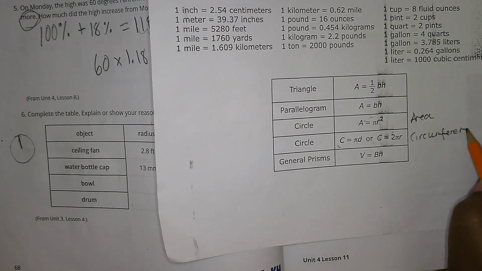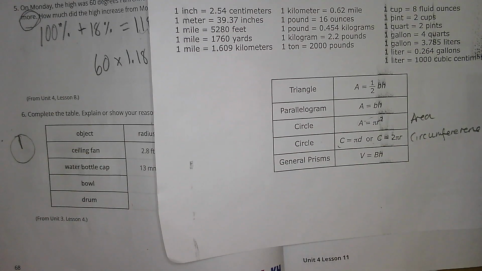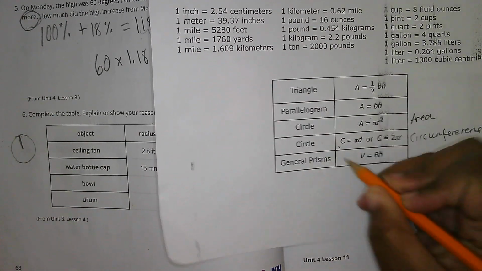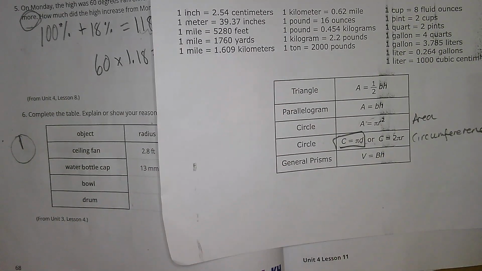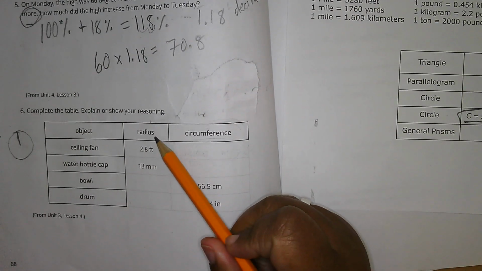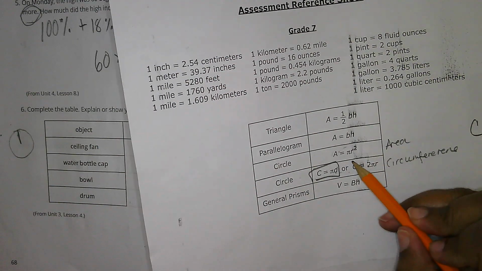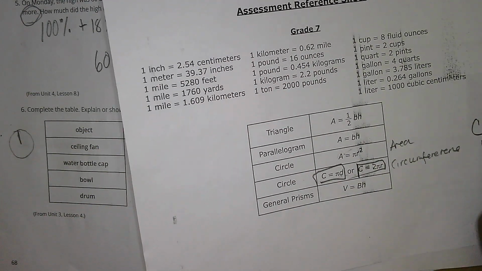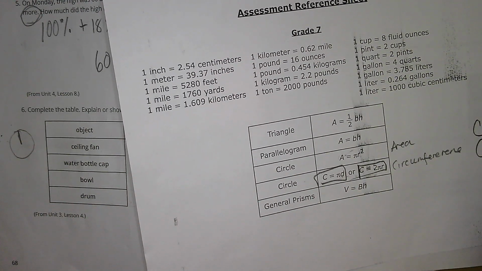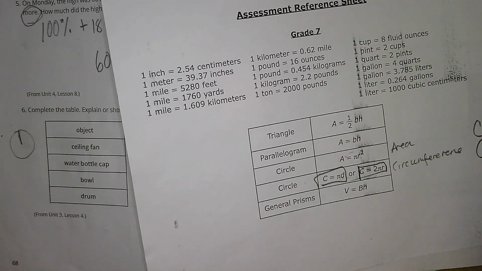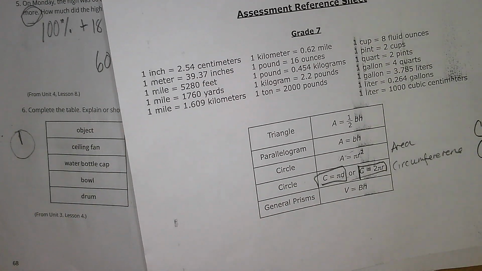The first formula that I have is C equals pi times diameter. D is diameter. They didn't give me the diameter here. I could find the diameter by doubling it, but I could also just use the other formula, which is C equals 2 times pi times the radius.